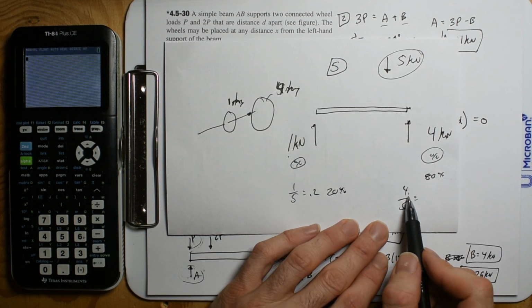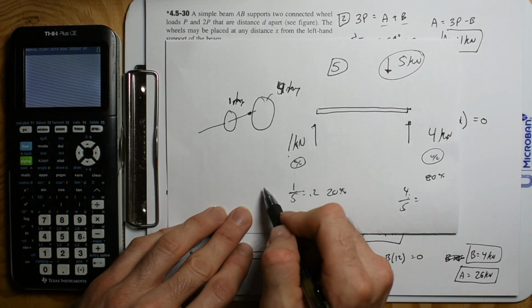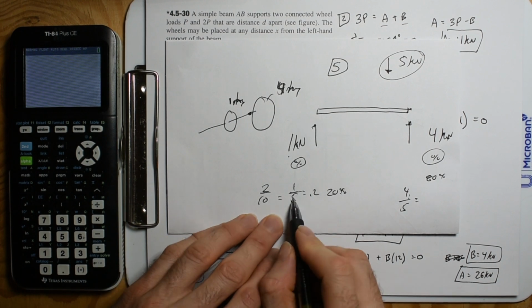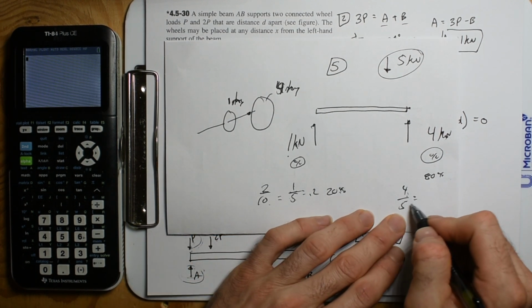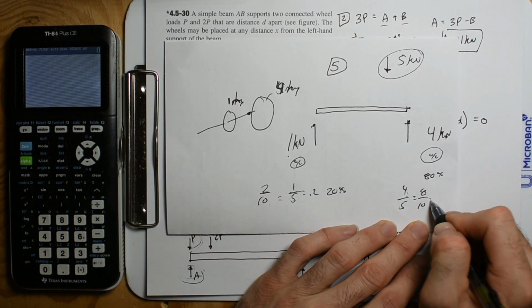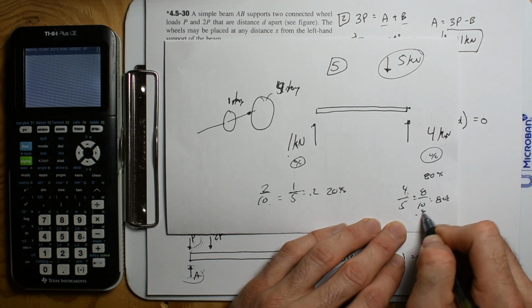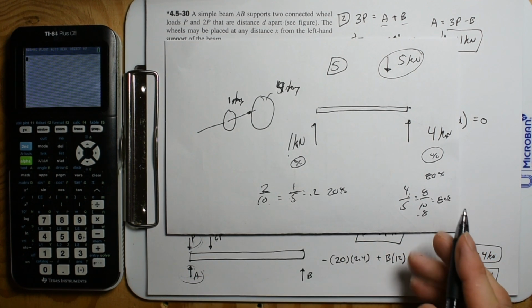And if you can't do fractions, like even 1/5, don't do 1/5, do 2/10. You know what I mean? Just easily bump the denominator up to 10. Same thing here. This is going to be 8/10. Cool, that's 80%. That's going to be 0.8. All right, hell yeah. So cool.